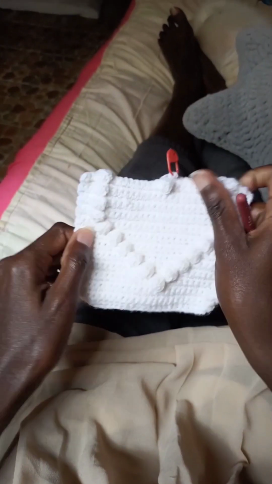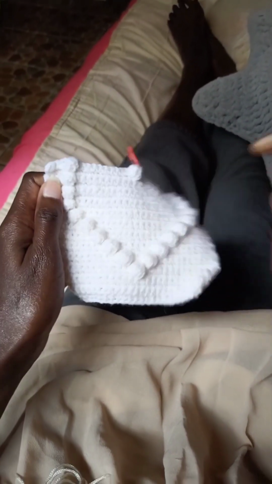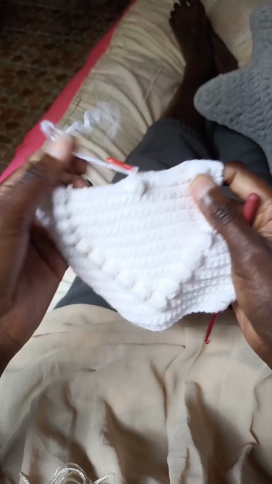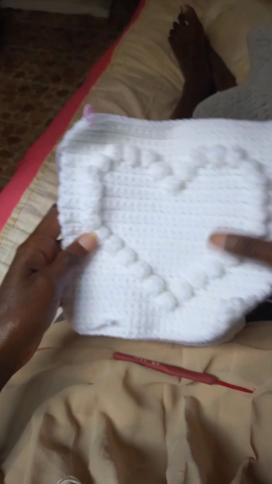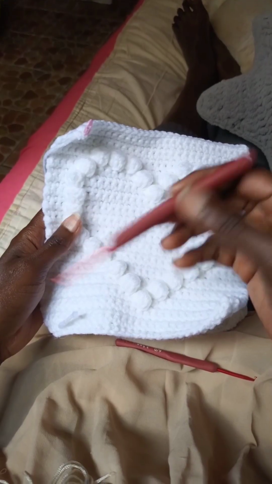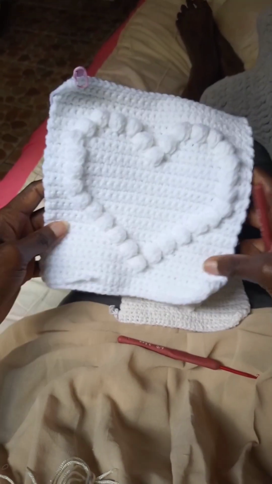So first I need to decide the type of yarn that I'm going to use. This is a sample of the heart square. I'm using a 3.5mm hook and medium weight yarn, and then this is the sample while using chunky yarn and a 4.5mm hook. Clearly this one takes the win. That being said, let's go get yarn and get started.